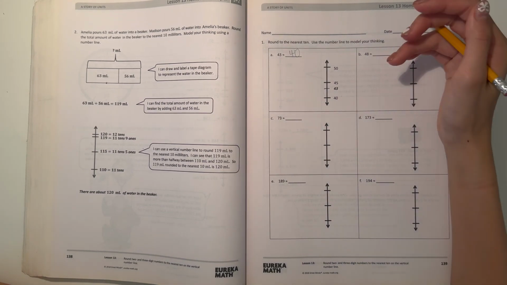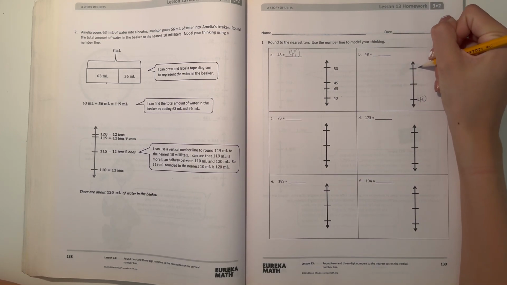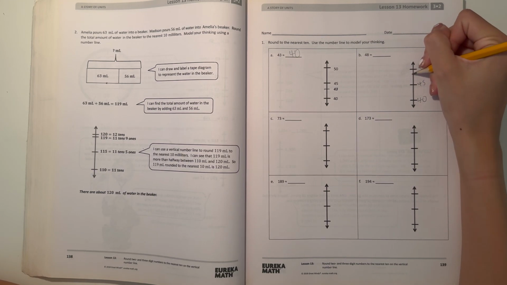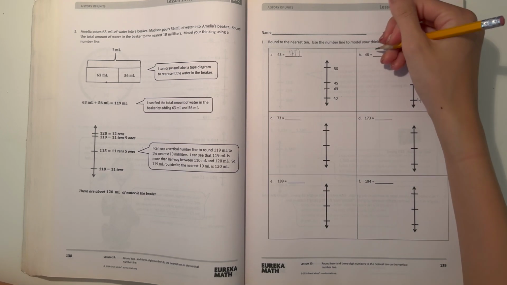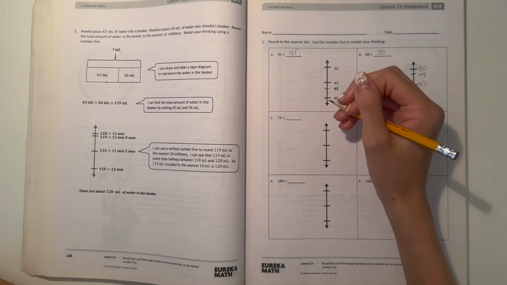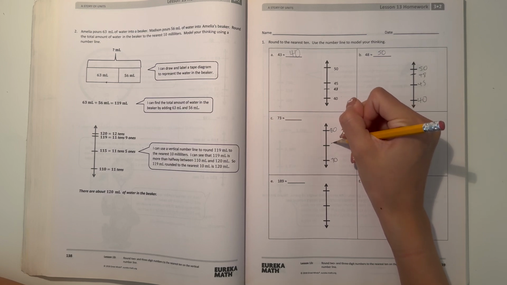Let's see, 48. 48 is between 40 and 50, and 45 would go here. So 48 would be around over here, which means we can round it to 50 since it passes 45. And 73 is between 70 and 80, and 75 would be here.